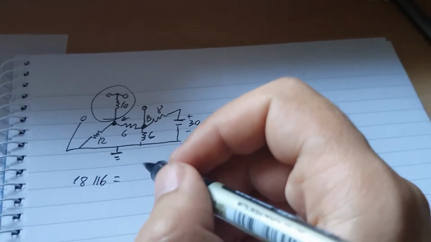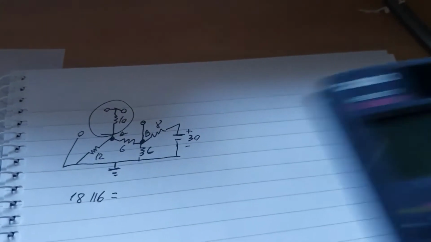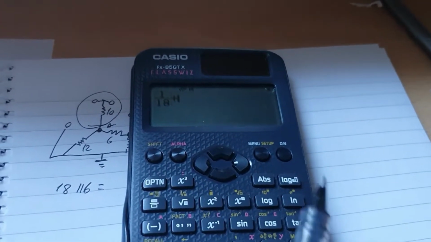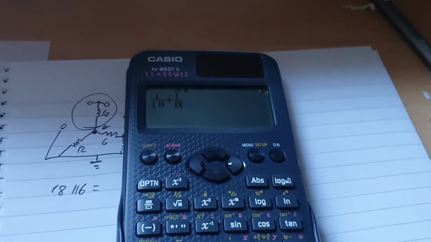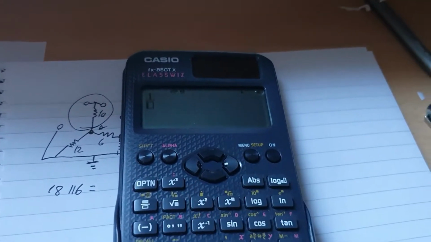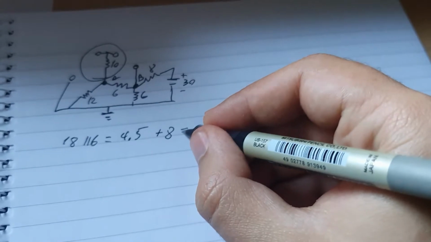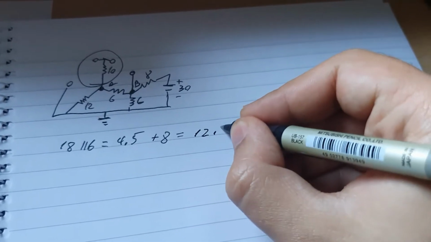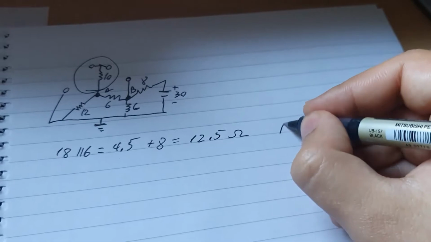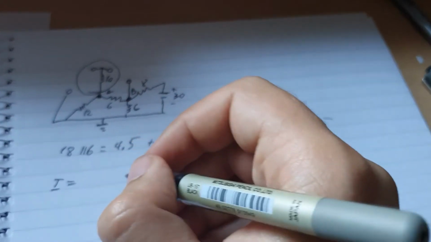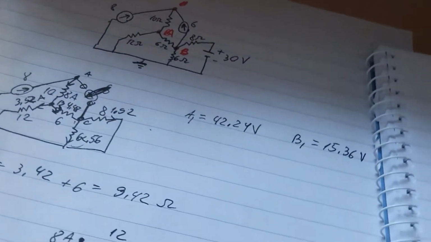That will be 1 over 18 plus 1 over 6, and then 1 over the answer, and this will give us 4.5, which is correct. It's less than 6. So 4.5, and we'll add 8 plus 8, and that will give us 12.5 ohms. RT is equal to 12.5.